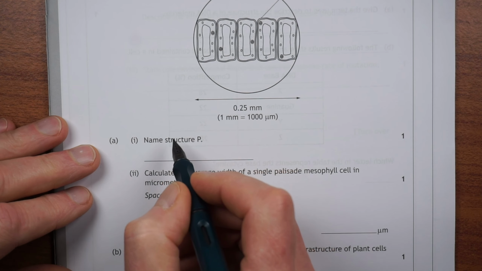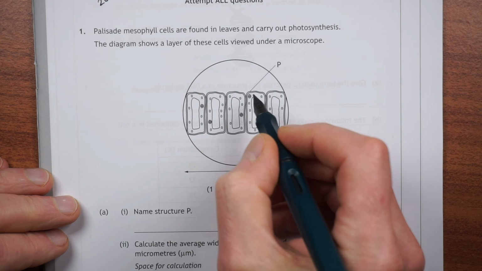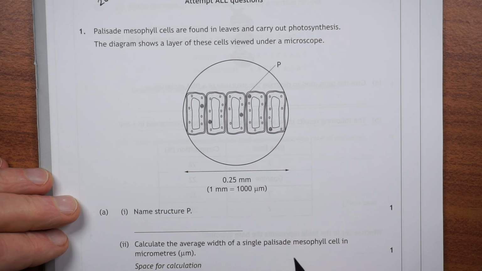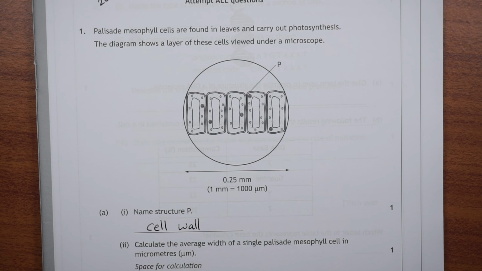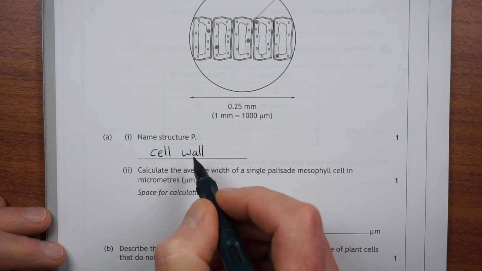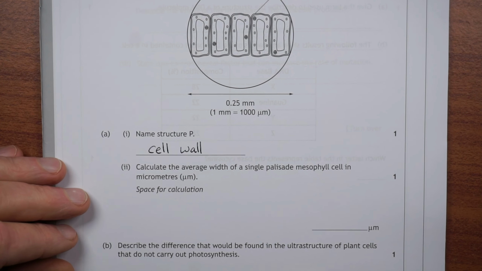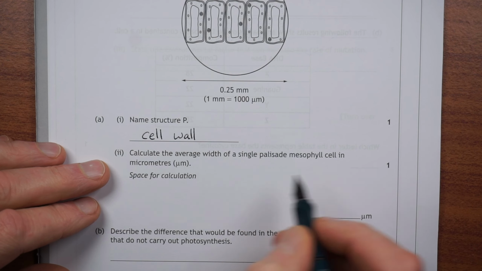It says here, name structure P. If you can remember all your drawings from biology, this is the double line that we use to represent a cell wall, and they use it in the exam. So that is a cell wall. Always try and write neatly, and try not to make too much of a mess. If you make a mistake, don't waste your time whiting out. Just put a line through it and write the correct answer, or your preferred version in the end. It may not be correct, who knows? Depends how well you're thinking on the day.